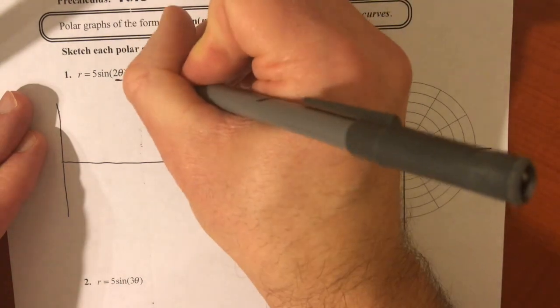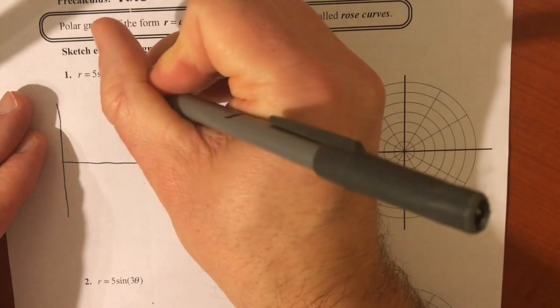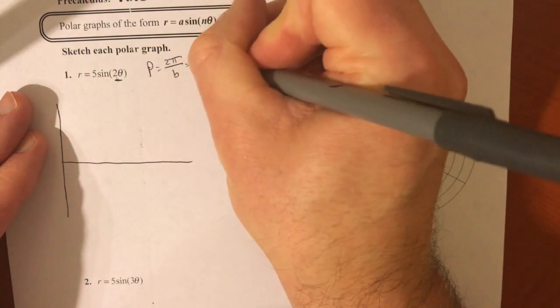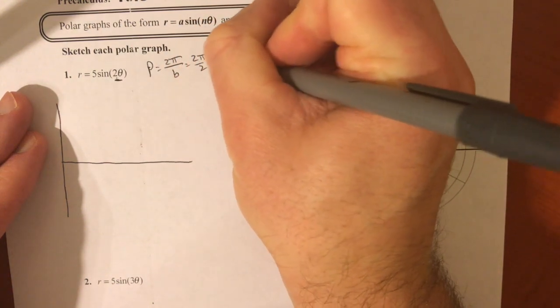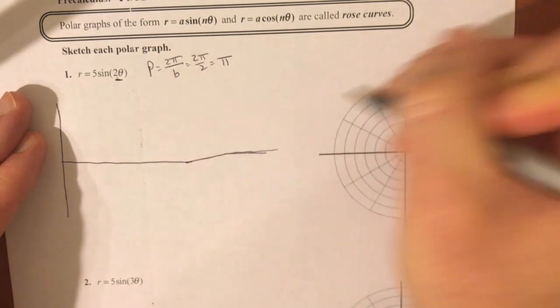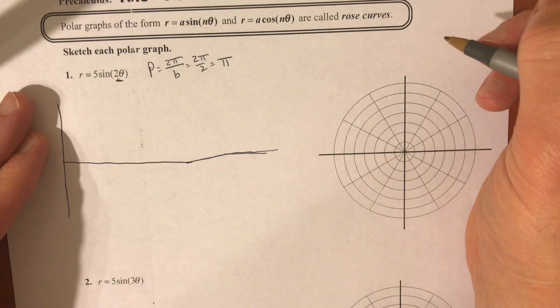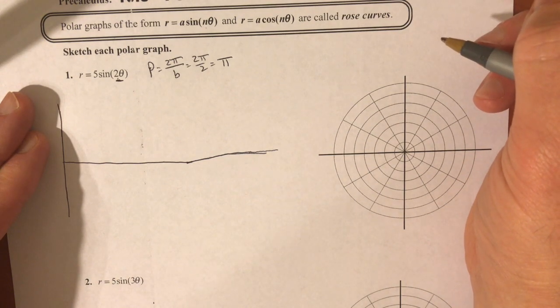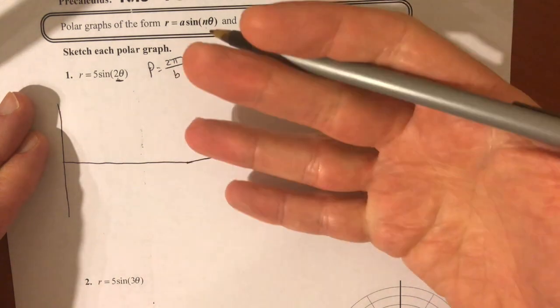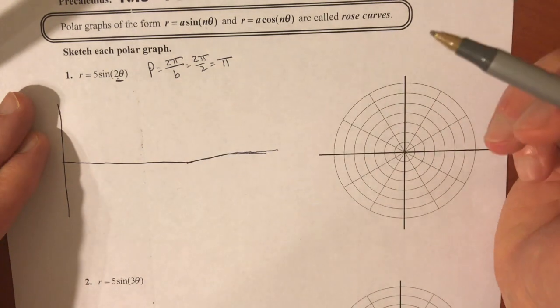The period is always 2 pi over b, or over whatever that coefficient is. So in this case, the period is going to be pi. So your new increment isn't going to be pi over 2, it's going to be pi over 4. If you're plugging in points on a table, I would just say use pi over 4 multiples instead of just breaking it up at the quadrantal angles. And that should probably do the job for you.